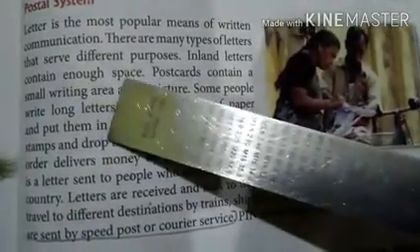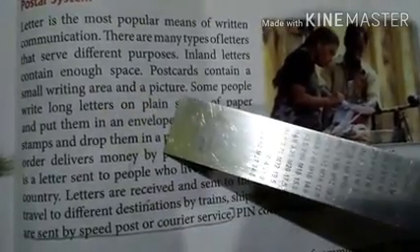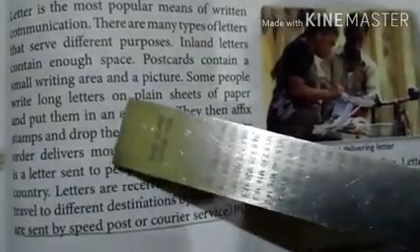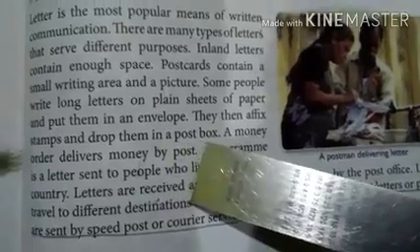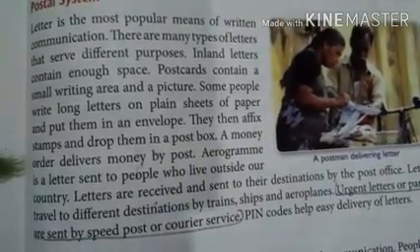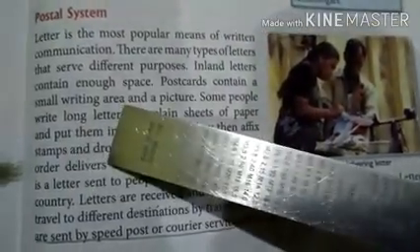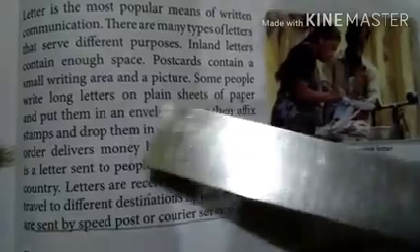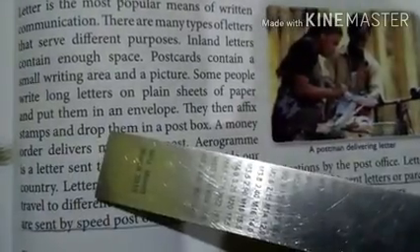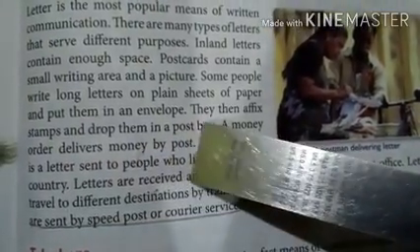Inland letters contain enough space. Postcards contain a small writing area and a picture. Some people write long letters on plain sheets of paper and put them in an envelope. They then affix stamps and drop them in a post box. So inland letters contain enough space. Postcards contain a little writing area and it also has a picture. And some people write long letters on plain sheets of paper and then put the letter in an envelope, and then they affix stamps on that and drop it in a post box.